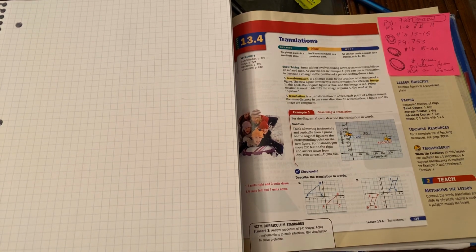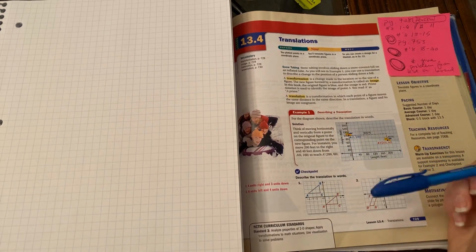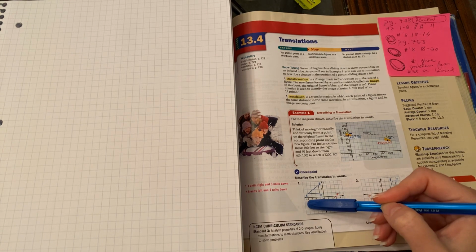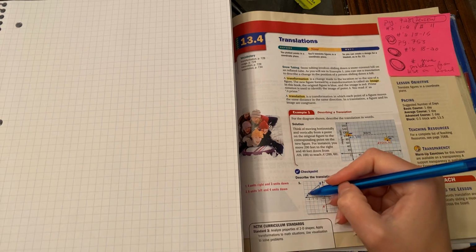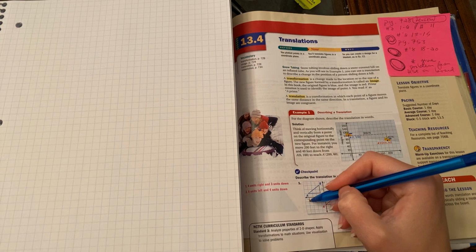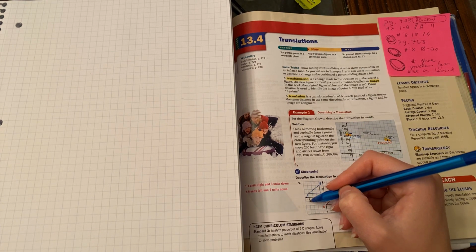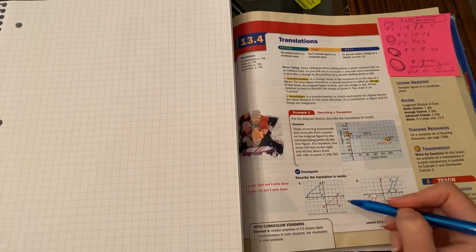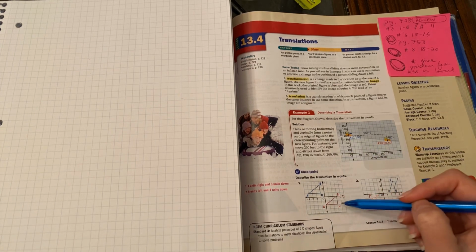And you just quite simply count it. So what did we do to go from A to A prime? Well, we went down 1, 2, 3, 4. Oops, we actually just went down 3 units. Again, 1, 2, 3. So our first step in describing how we went from figure 1 to figure 2 is we drop 3 units. And you'll notice that for each of our points.